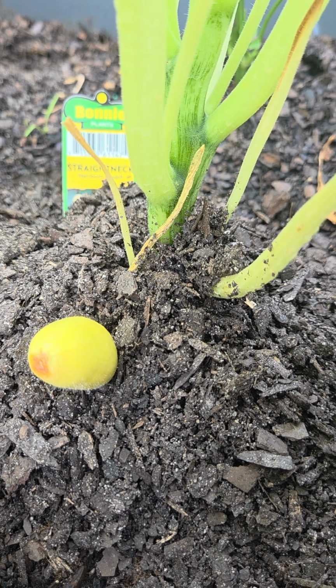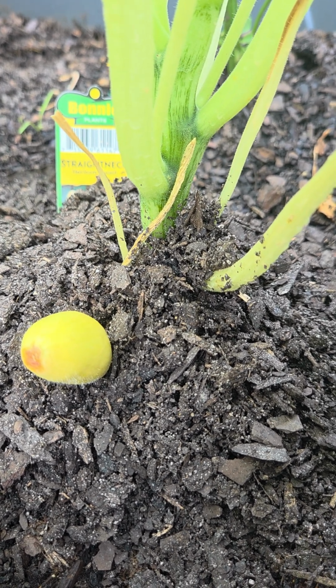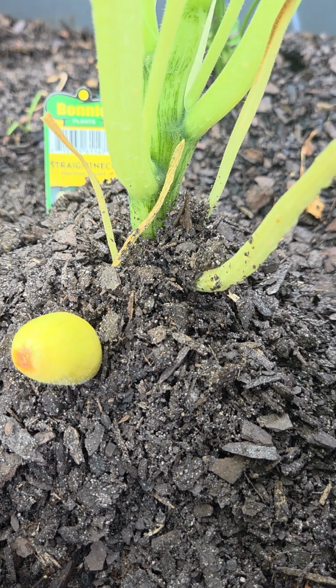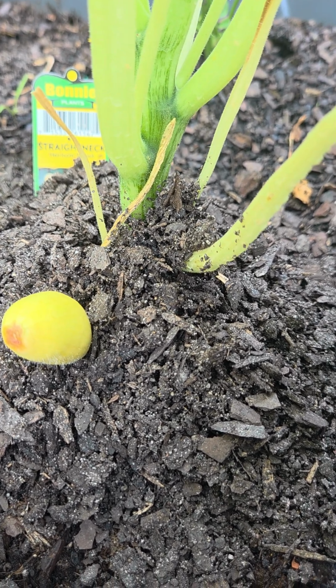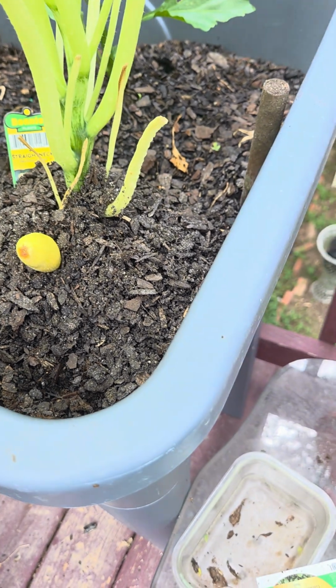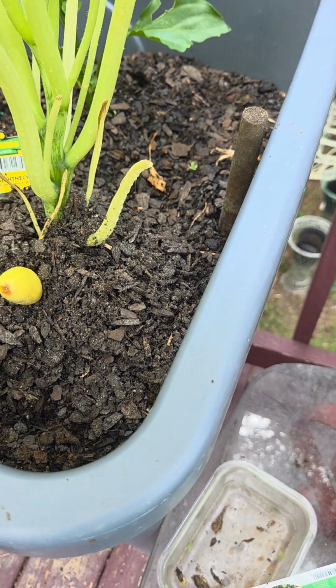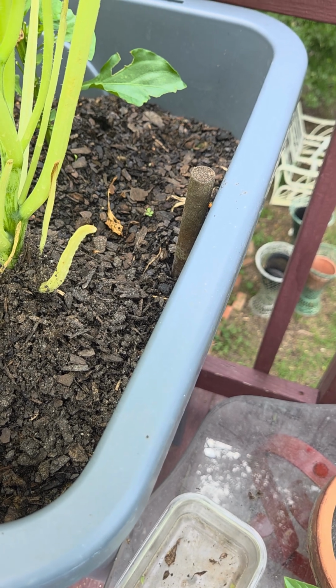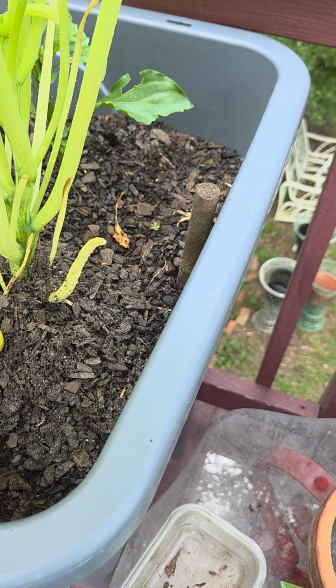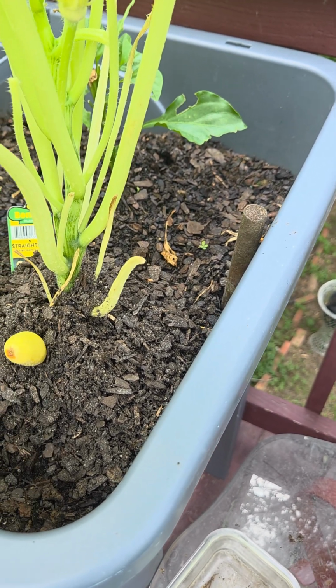It's a physiological disorder, not a disease. It's caused by lack of calcium. So it can be from inconsistent watering or low soil calcium. So how in the heck can I get calcium in here? I'm going to go get a calcium fertilizer. Inconsistent watering, it says, means fluctuations in the soil moisture. And I know I've overwatered this, and it's been raining like nobody's business here.